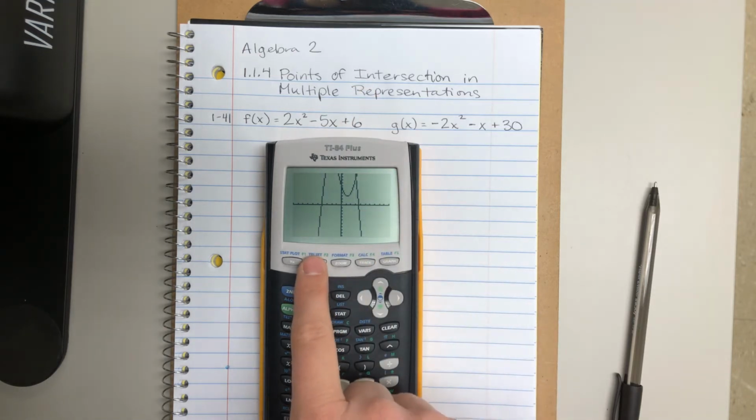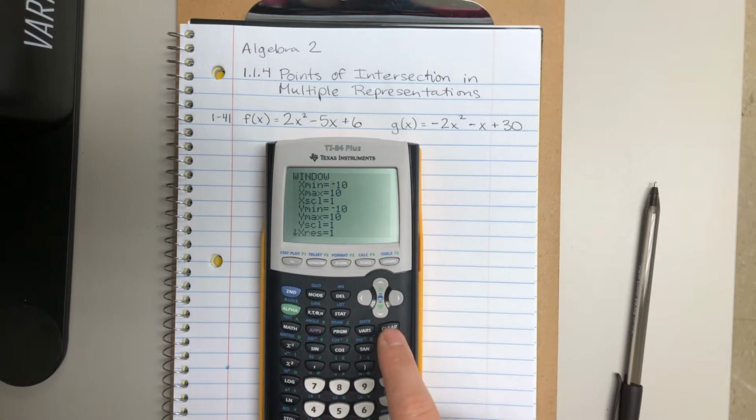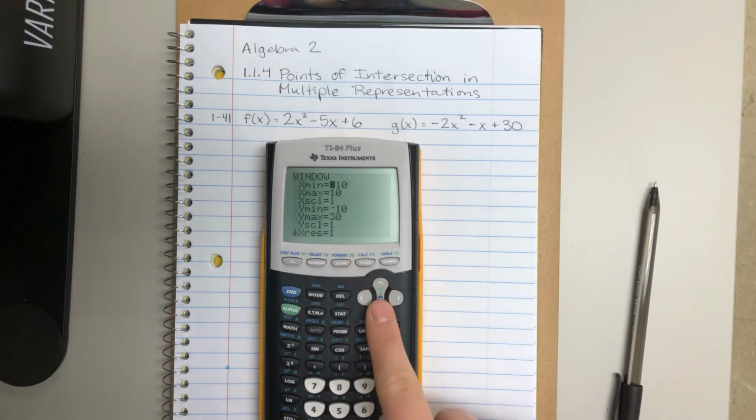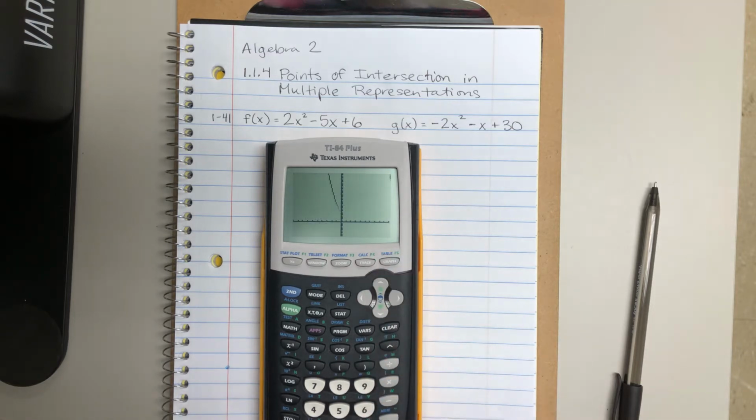So I'm going to hit the Window button. Up is the Y, and because, again, it's up, not down, it's the maximum. So I'm going to make this bigger. I'm going to try 30 instead of 10 and see what it looks like. That one looks pretty good. Not quite. I'm going to change the window to 35. That was pretty close to having the full thing. Okay? So I adjusted my window, and I can visually see the two parabolas, and I can see that they do intersect in two spots.